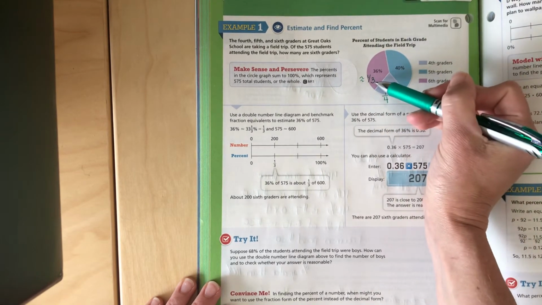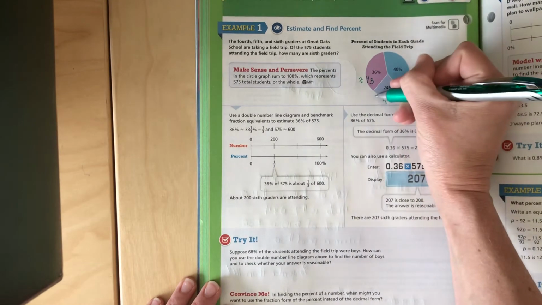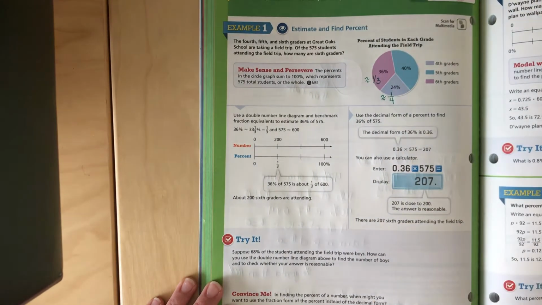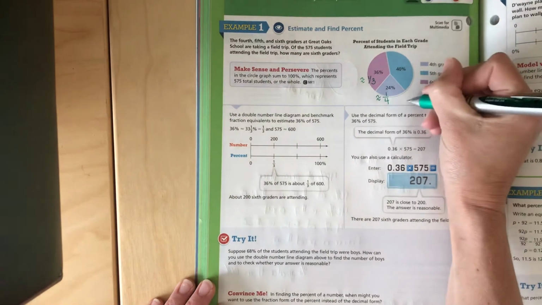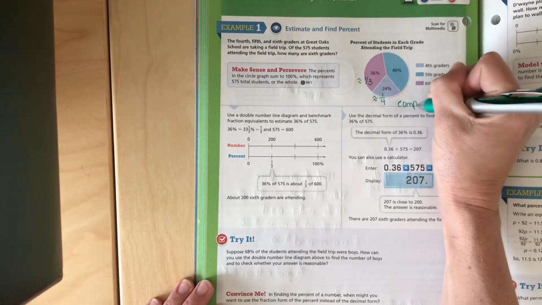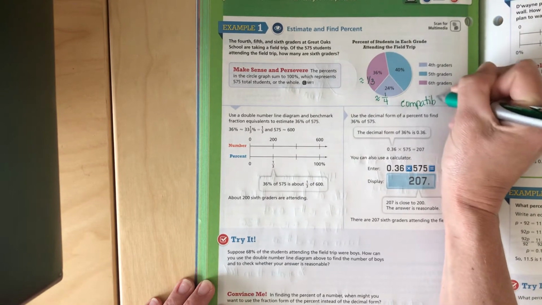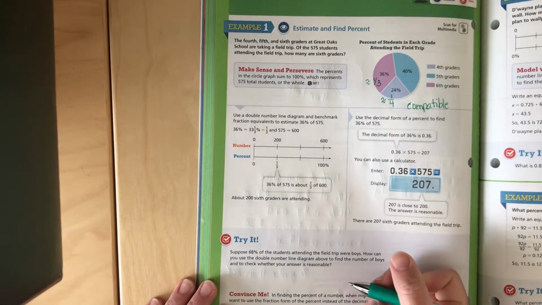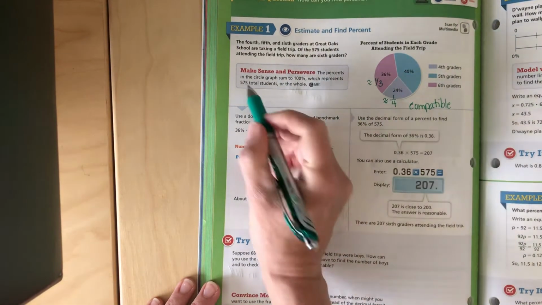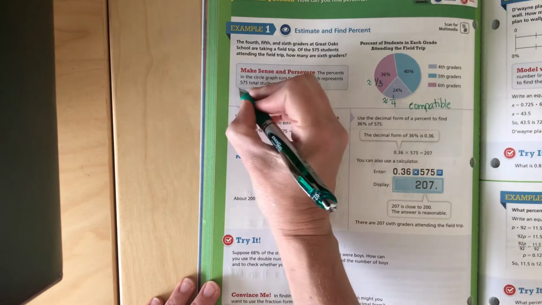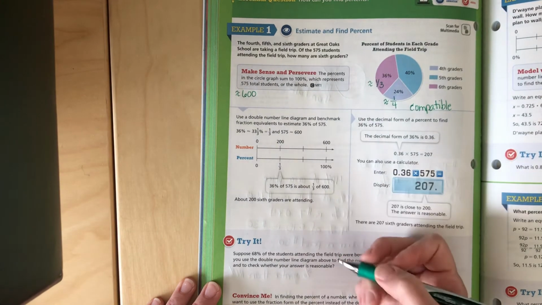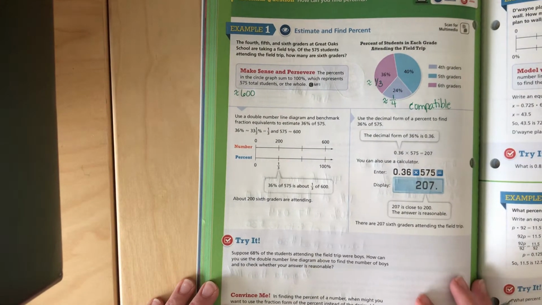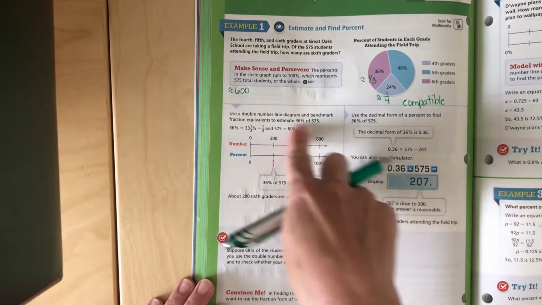And yes, 1/3 is a fraction, and so is 1/4, but we know that fractions, decimals, and percents are related. So when our numbers are compatible, we can use the fraction form of the percent. I'm also going to think about this 575 as about 600 students, because that's an easier number for me to work with. I can use a double number line to think about this.